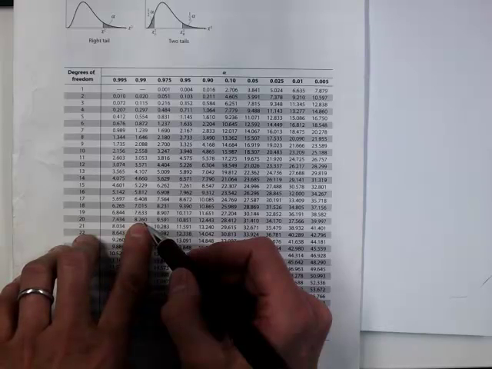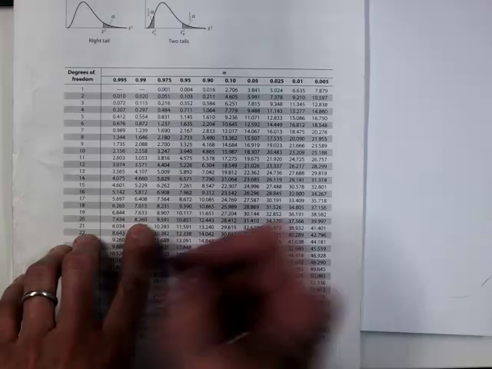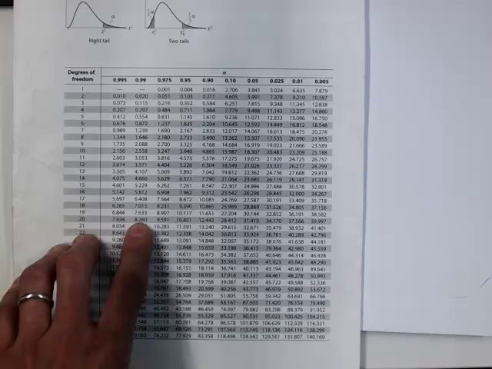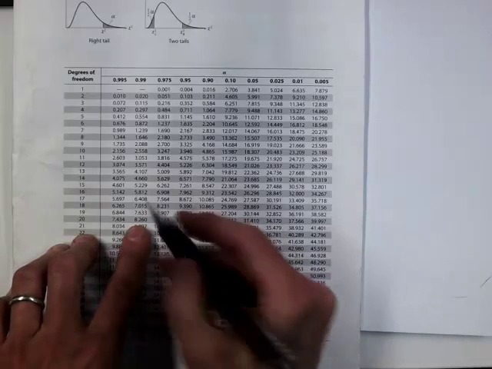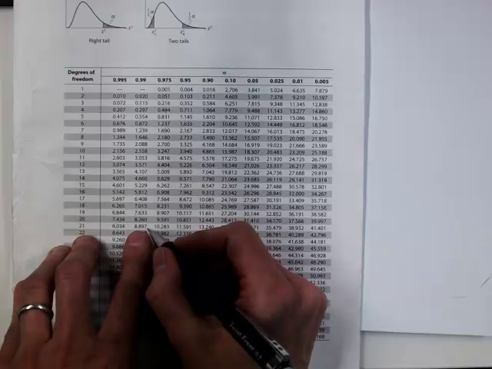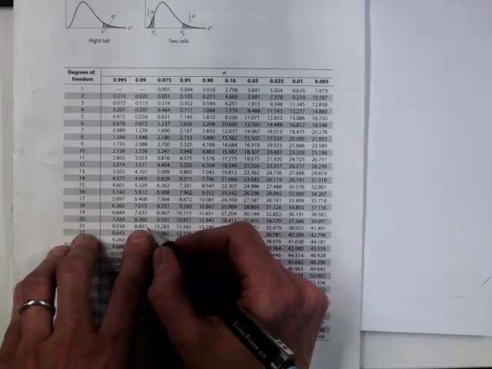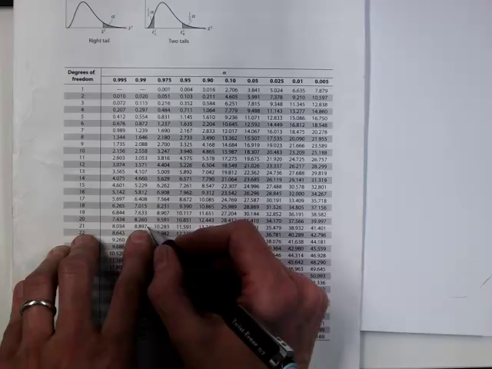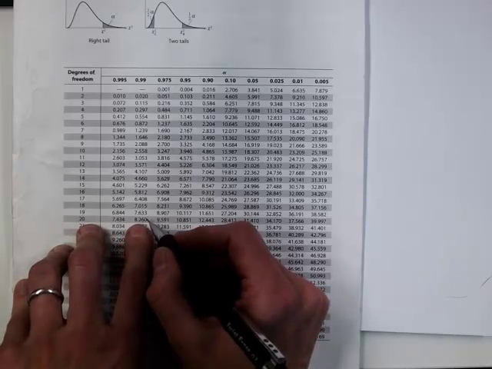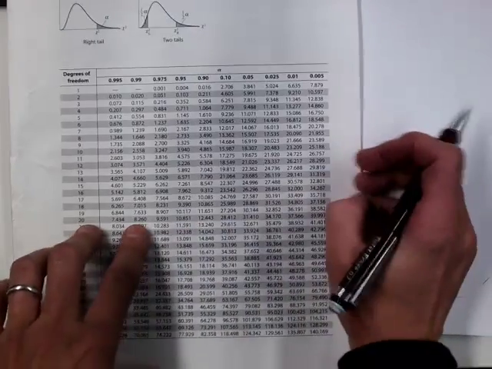Did I make a mistake here? What's the sample size? 22. No, it's 21. Oh, is it? Yeah, the standard deviation is 22. All right, well, I just lost my train of thought. So this is the critical value, 8.897? Oh, sorry, you confused me. 8.260.